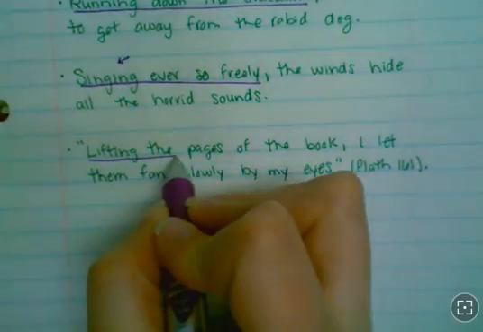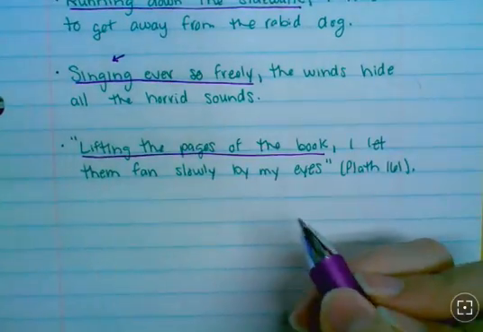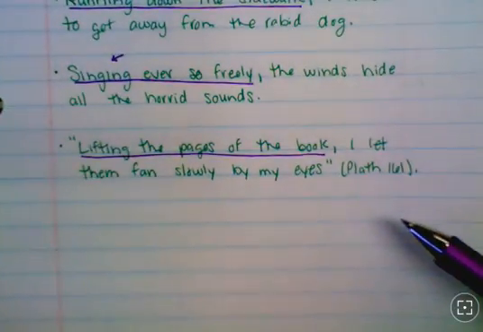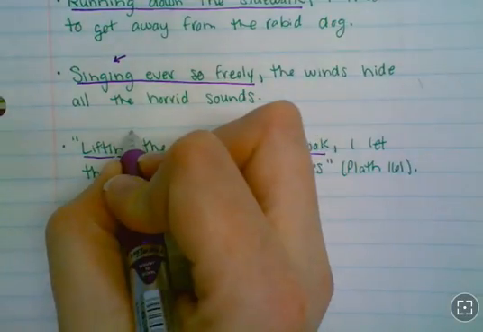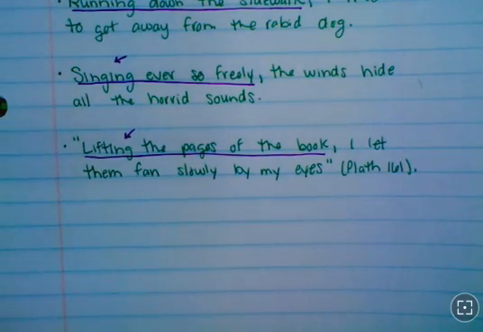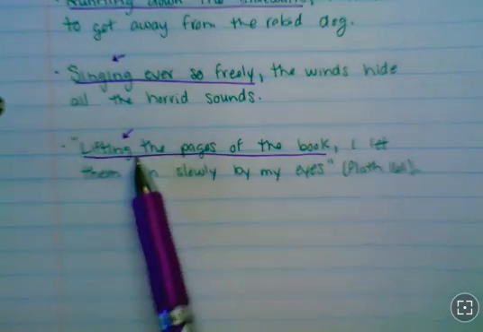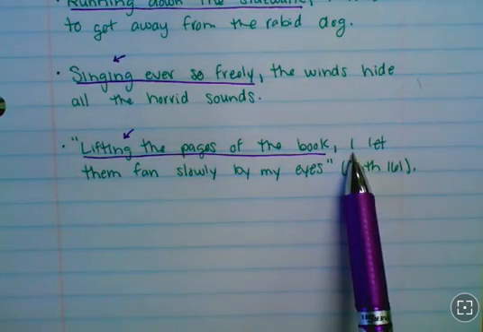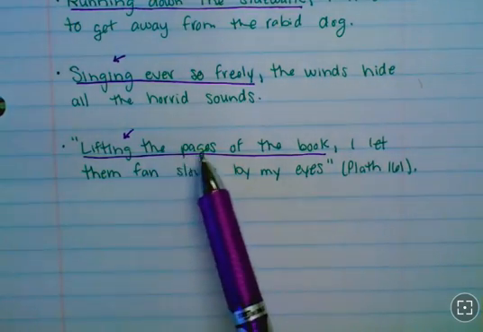Lifting the pages of the book, I let them fan slowly by my eyes. Plath 161. So lifting is my present tense participle. That's my verb, lift, ending in ing, lifting. Okay, and who is lifting the pages of the book? I am.